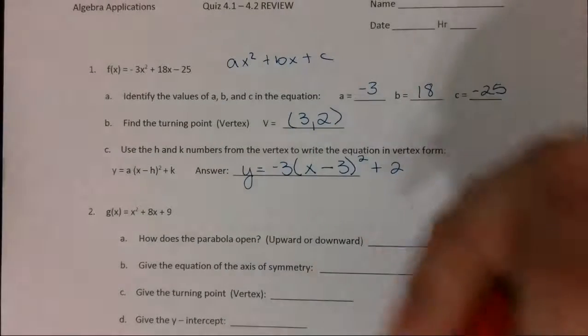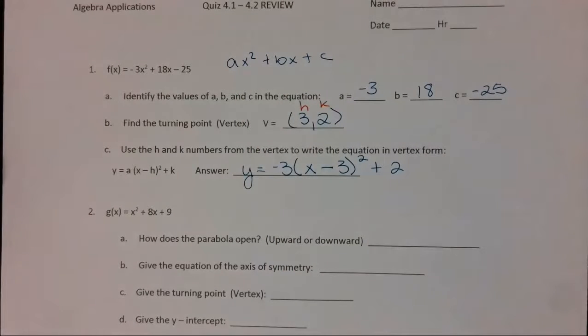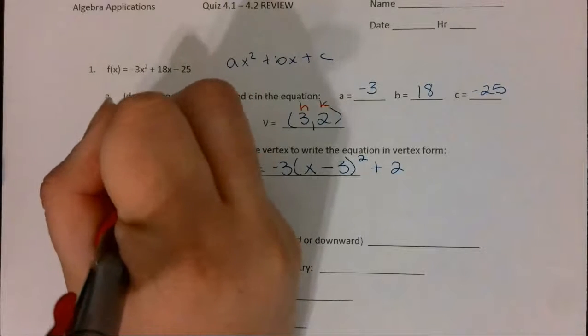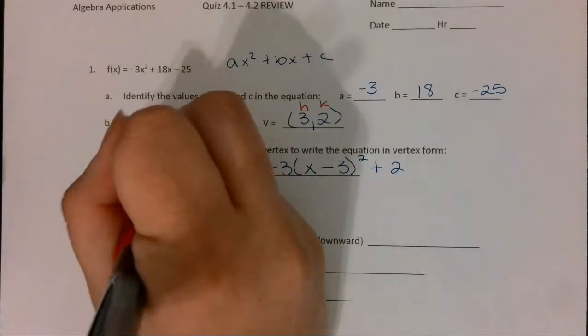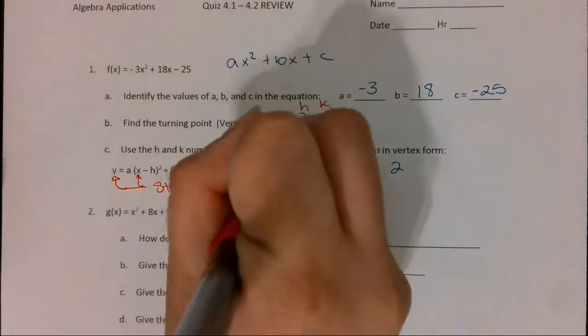So remember, in my vertex, the x value is h and the y value is k. And then on the equation, x and y stay the same. They don't change. You plug nothing in for this.